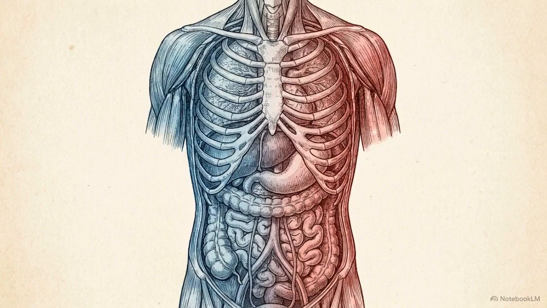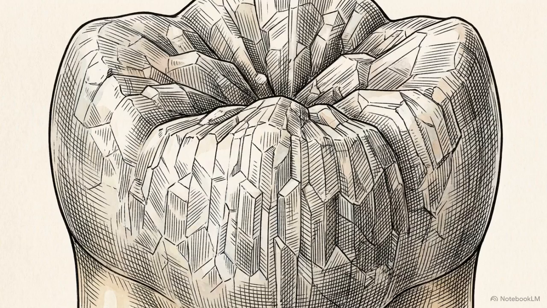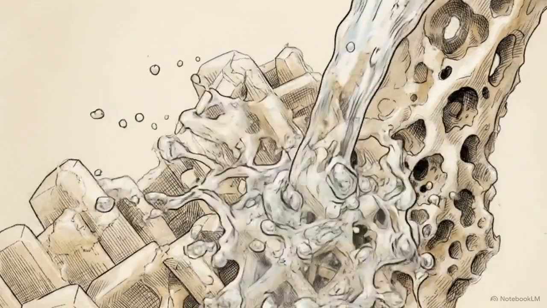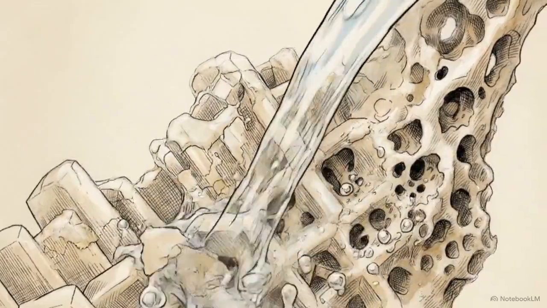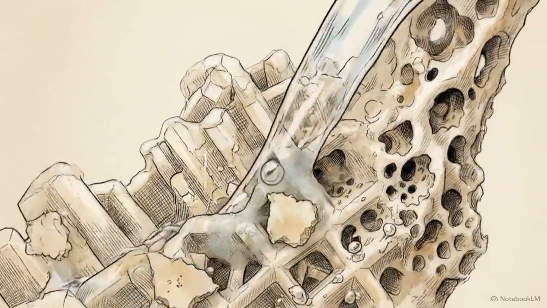This isn't just a laboratory phenomenon. Our own bodies are built on a fragile pH balance that requires constant maintenance. Your tooth enamel is the hardest substance in your body, but it's vulnerable to pH shifts. If the environment in your mouth drops below 5.5, the acidity begins to dissolve the enamel structure.